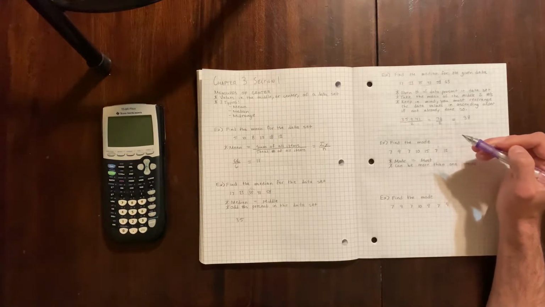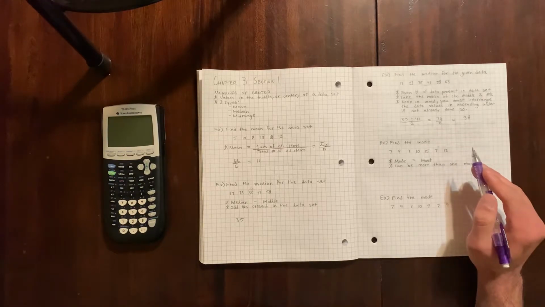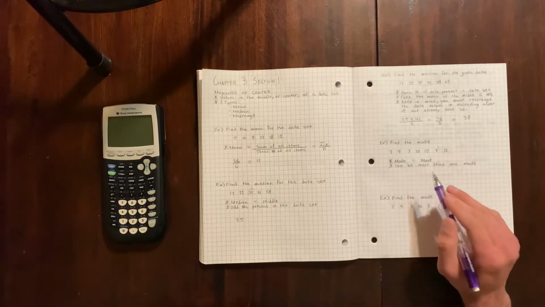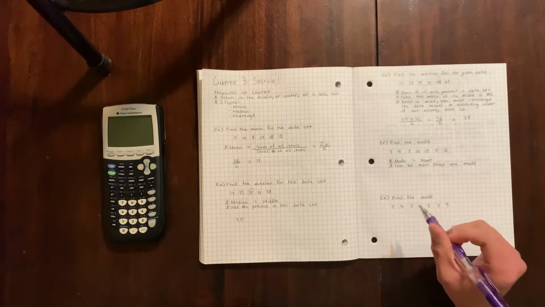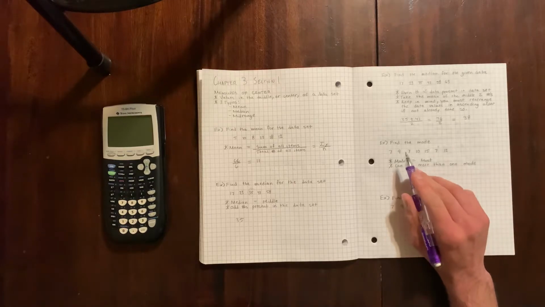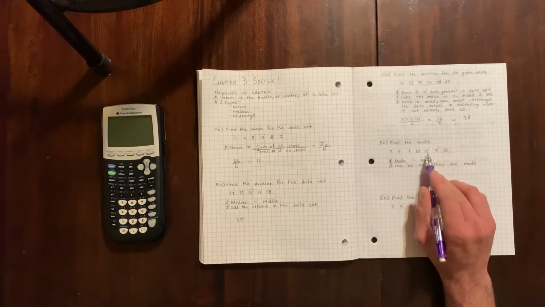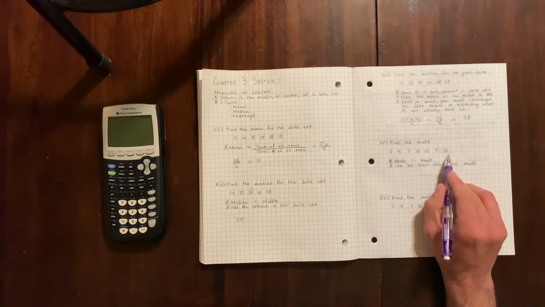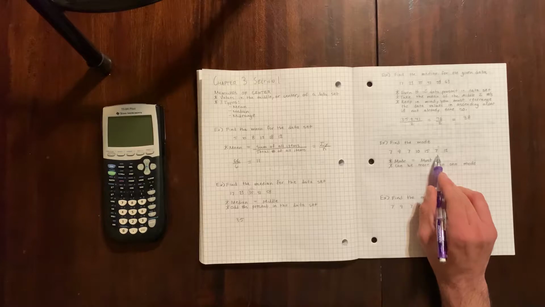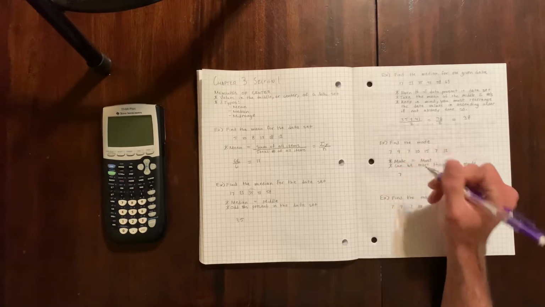Now we're going to look at mode. Okay, so mode basically means the most. It means whichever data value is the most prevalent or appears the most in the data set. So in this data set, we have 7, 9, 7, 10, 15, 7, and 12. So as you can see, there are 3 7s. That appears more than any other number in this data set. So the mode equals 7.